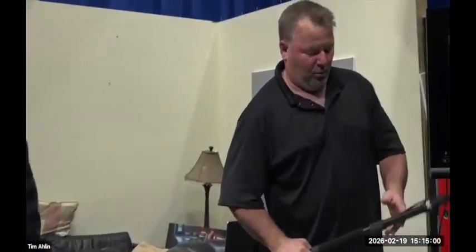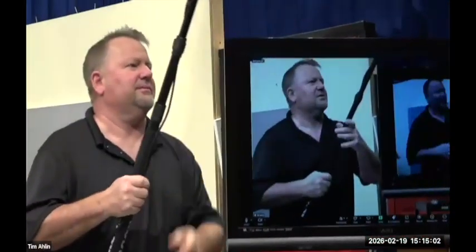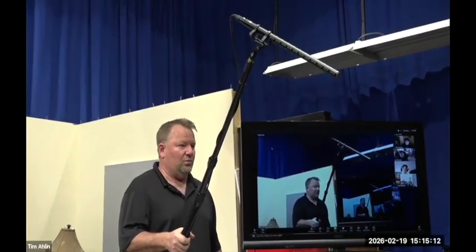Okay, if we're shooting the boom and we're outside, what can be an issue with this? Yeah, there can be wind, birds, car noises. They're extremely sensitive to wind movement. So what can we do to eliminate that?